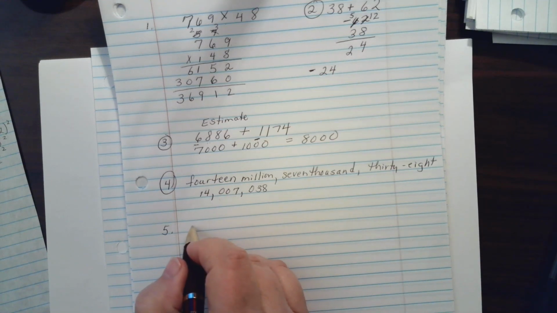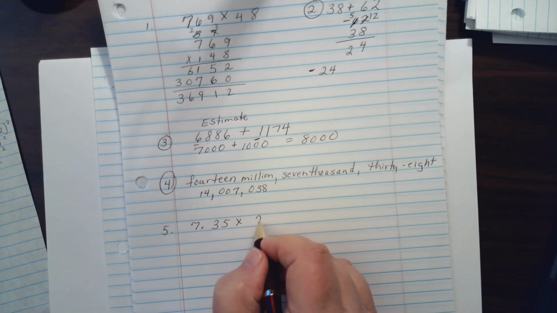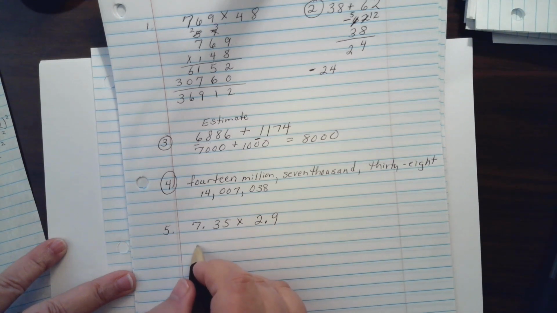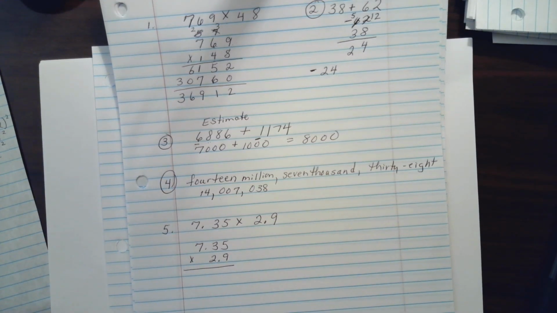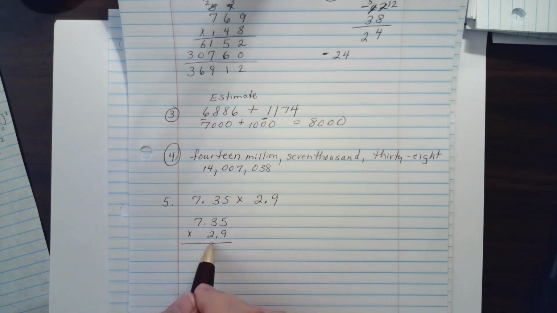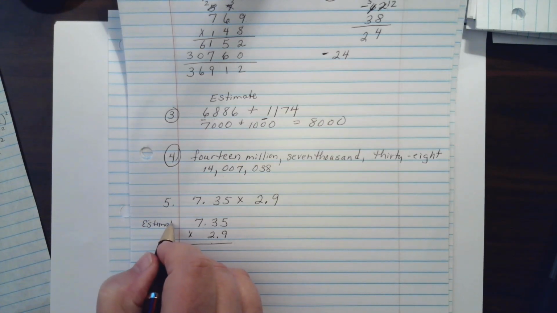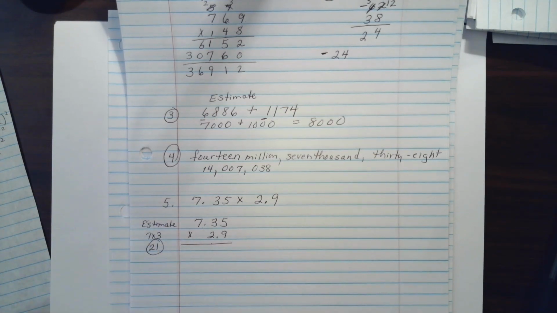Now, you do not need to line these up. No reason for lining them up. But let's say we're going to do this one. And I'm going to put the longest number here. Now, before I start, I'm going to estimate this answer. And that'll help me decide where to put my decimal point just in case I forget the rule. And I can see that's about 7 times 3. So my estimate is the answer should end up to be about 21. It should be close to 21.